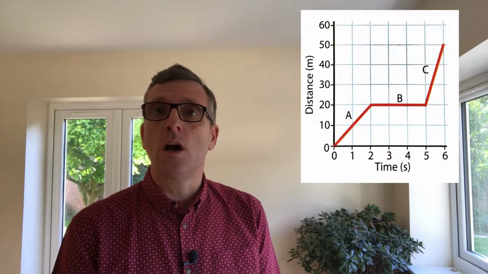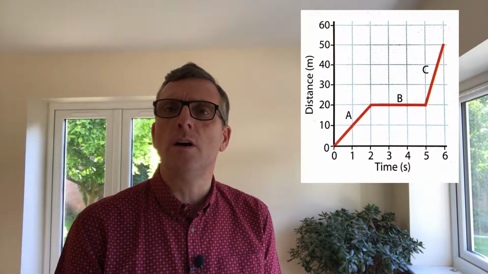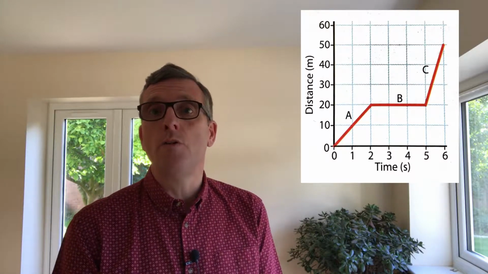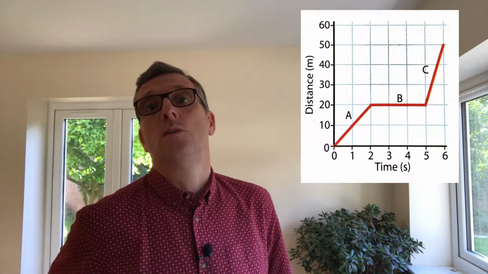Line C shows the car moving off again, but you can see it is different to the initial movement of the car. It's still moving away from its start point, but it's moving faster than before. How can we tell this? Well, the line has a steeper gradient, meaning we are moving further in less or the same time. The gradient this time is 30 metres divided by 1 second, which is of course 30 metres per second.